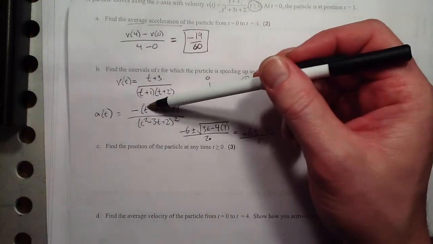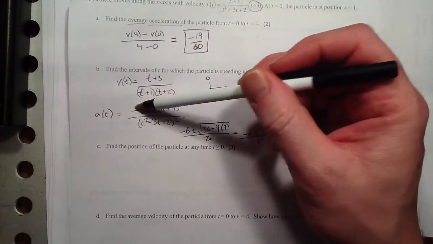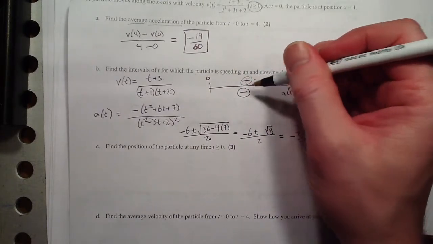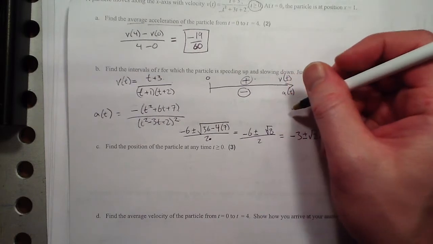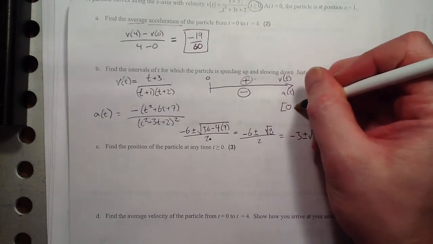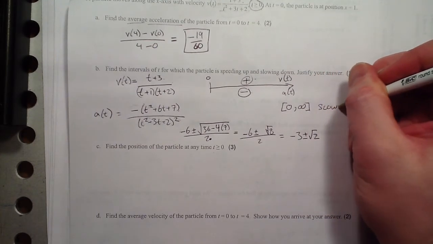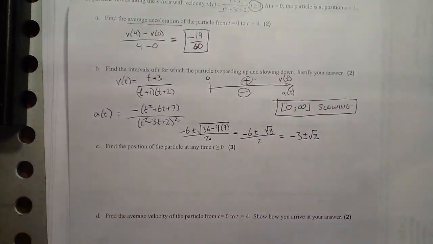And taking a look at this, we plug in positive t values here. And this is positive, this is positive, this is going to make it negative. So velocity is always positive, acceleration is always negative. So that means the particle is slowing down forever. From time 0 to time infinity. It's forever slowing down. It's kind of sad, I guess.